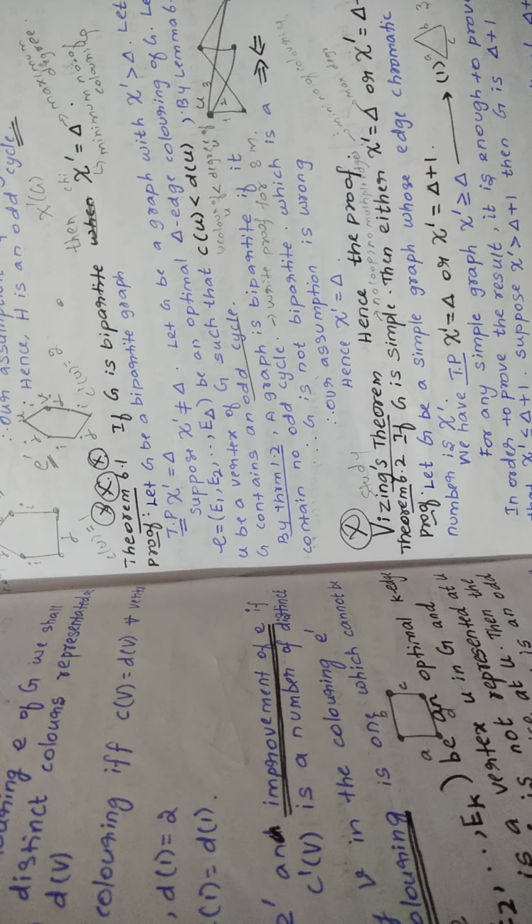then chi dash equals delta. That is what we have to prove. So when I read this statement, you have to know what chi dash is. Chi dash means the edge chromatic number is denoted as chi dash. Chi dash of G means the edge chromatic number of the graph G. That is the meaning.